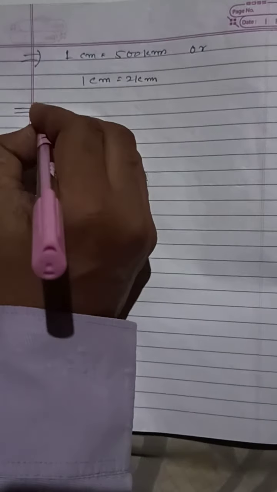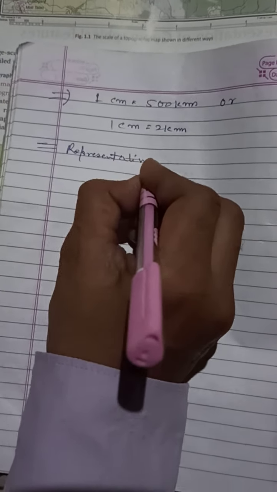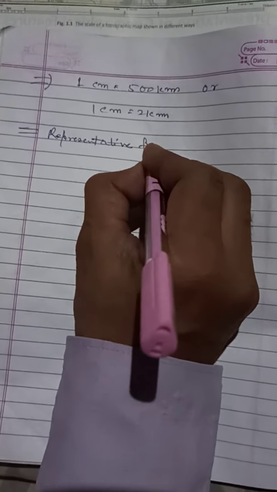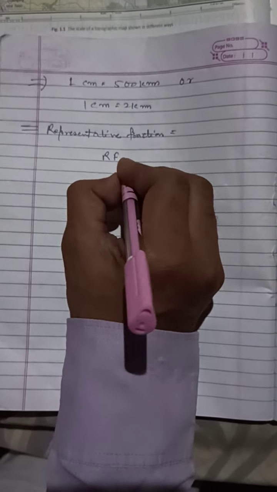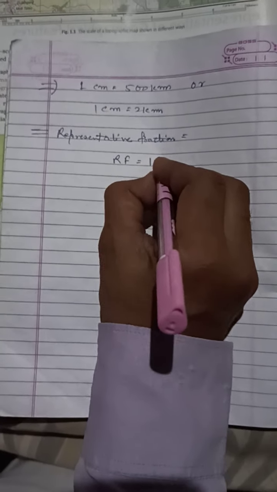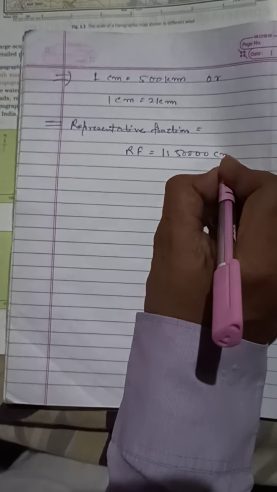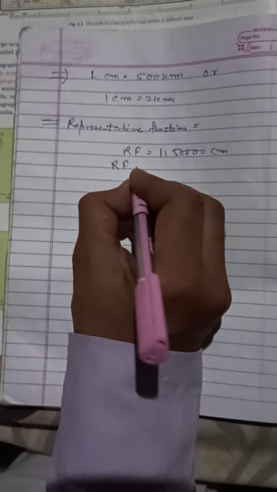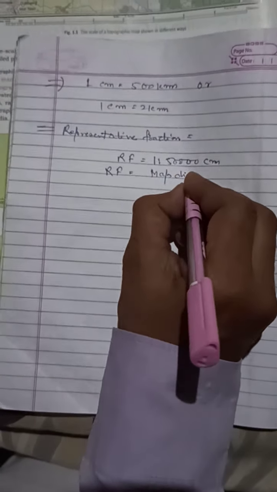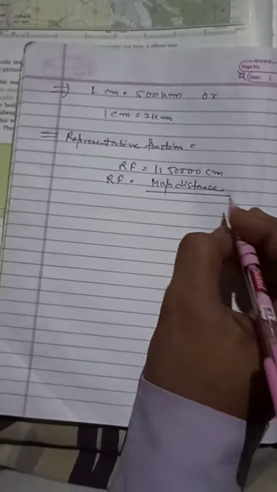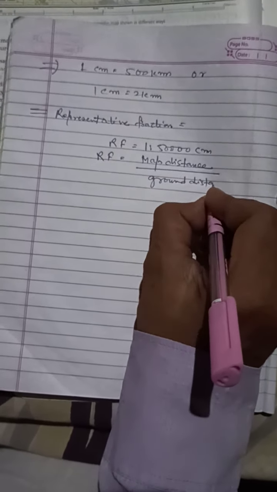For example, representative fraction ratio 1 to 50,000 centimeters. The representative fraction is equal to map distance divided by ground distance.